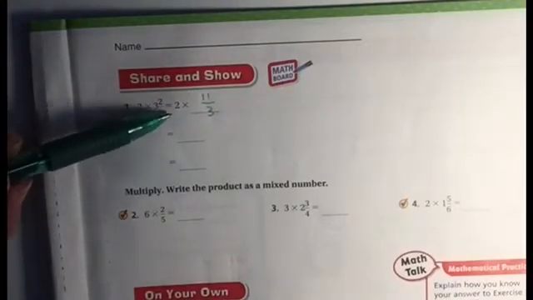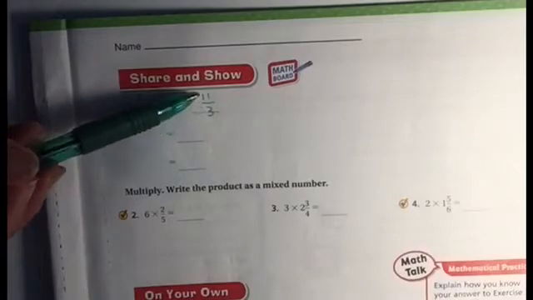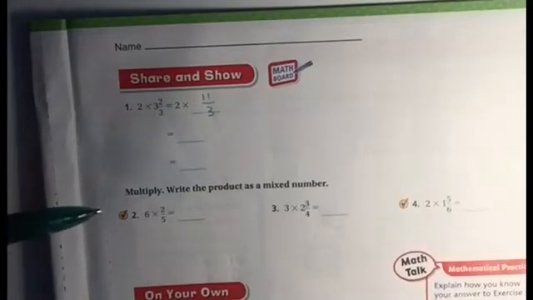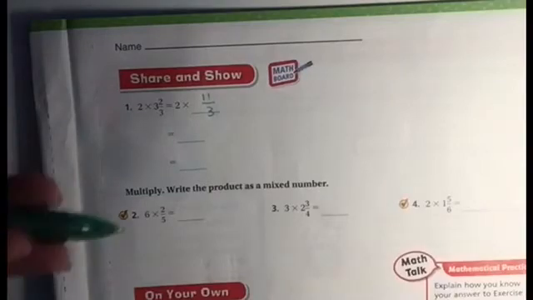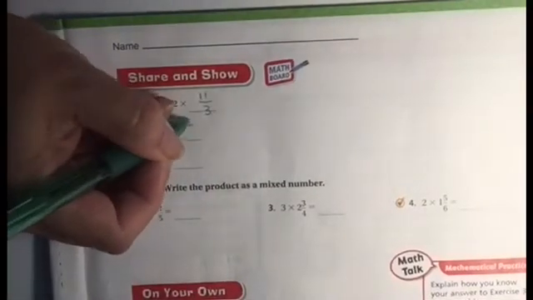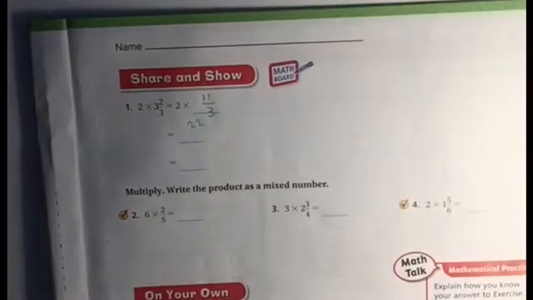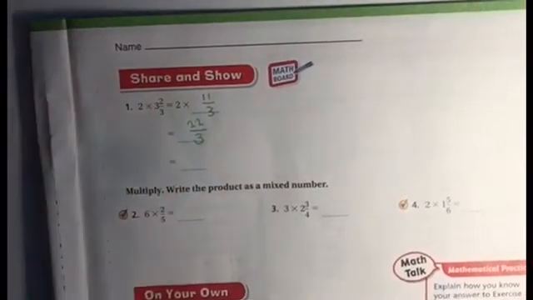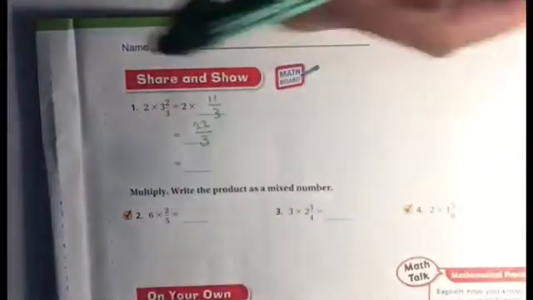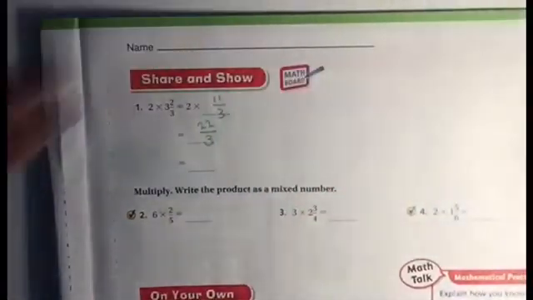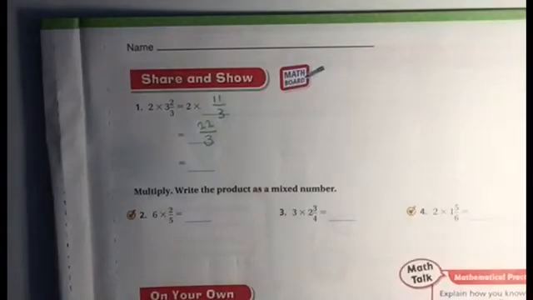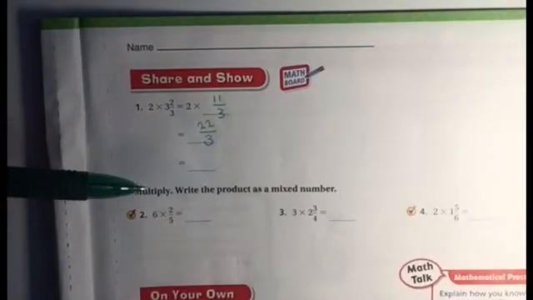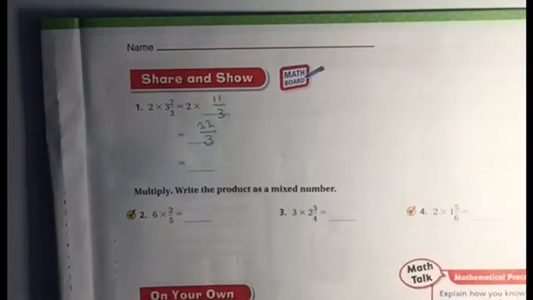So now I can go 2 times 11 thirds. Now that's pretty easy. So 2 times 11, everybody, is, yes, 22. And we keep the denominator the same, so 22 thirds. That's like if we had all these 1/3 out and we had 22 1/3 out. But now we need to turn that into a mixed number. So how do we turn it into a mixed number? We have to divide.